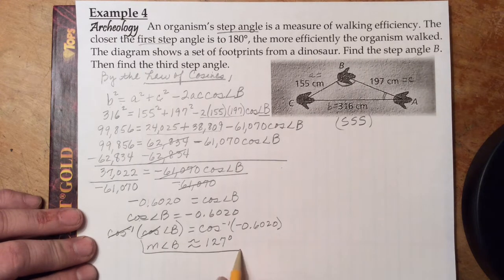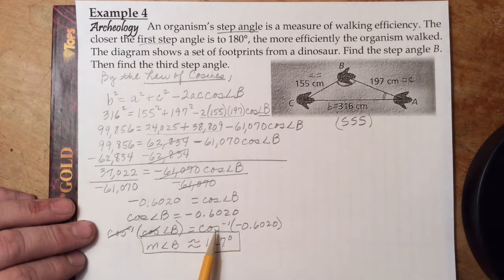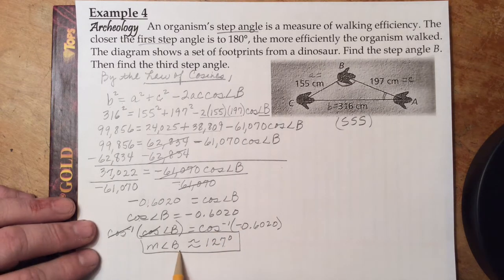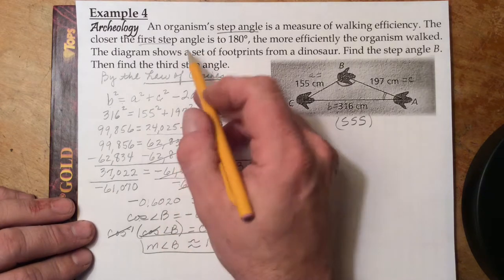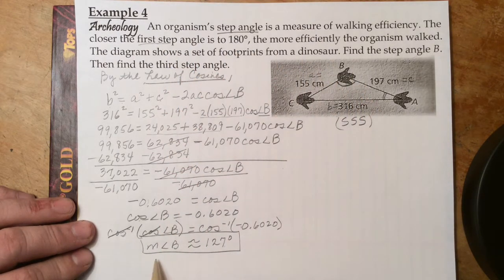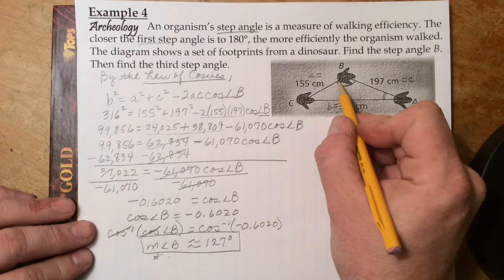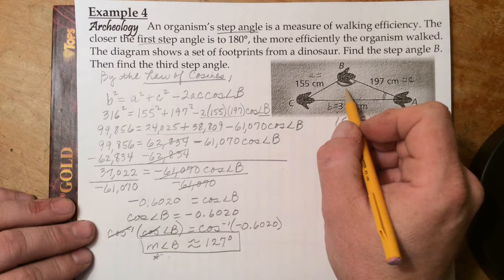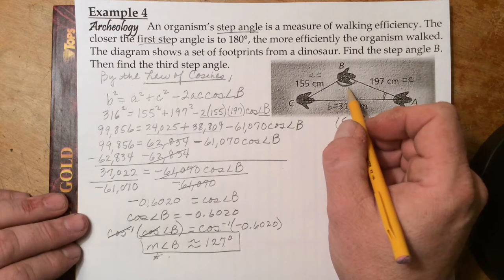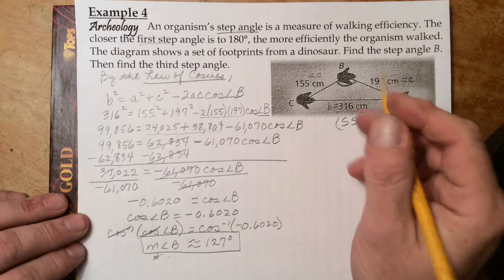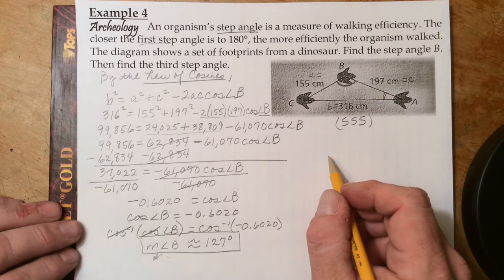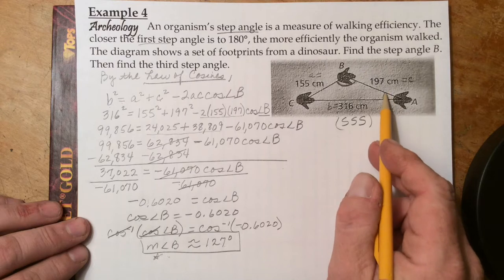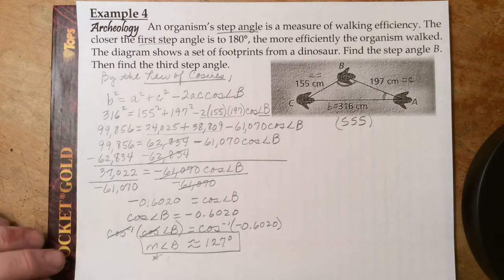I want you to notice this is an obtuse angle using the law of cosines. Many times you're going to have a negative value when that happens. So anyway, we found the measure of angle B. That's our first step angle that they asked for. So this is your first answer right here. This angle is about 127 degrees. So its walking efficiency is getting a little closer to 180 degrees. Fairly efficient. The last part I want you to do, it says find step angle A, the third step right here. Turn off the video, use the type of method that you think should be used, and turn it back on when you're ready.